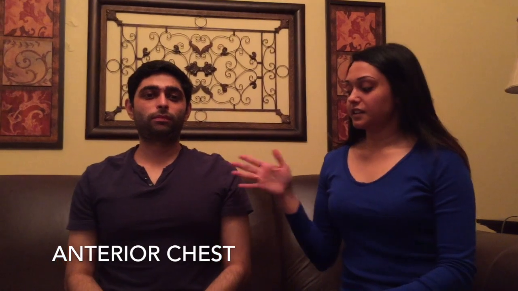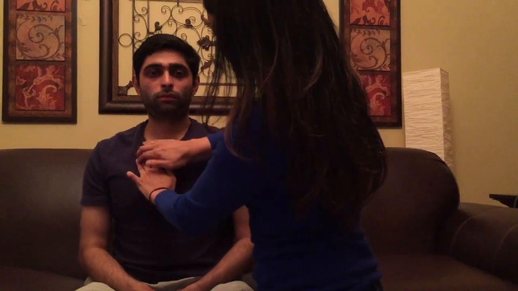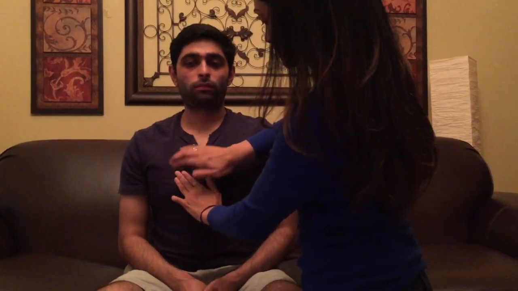Now we're going to inspect the anterior chest. Prior to starting the video, I went ahead and lifted his shirt and inspected it. Everything is normal. There are no lesions, no tenderness, no swelling. I'm going to palpate for tactile fremitus, lumps, or tenderness. And just ask the patient to keep breathing normally.